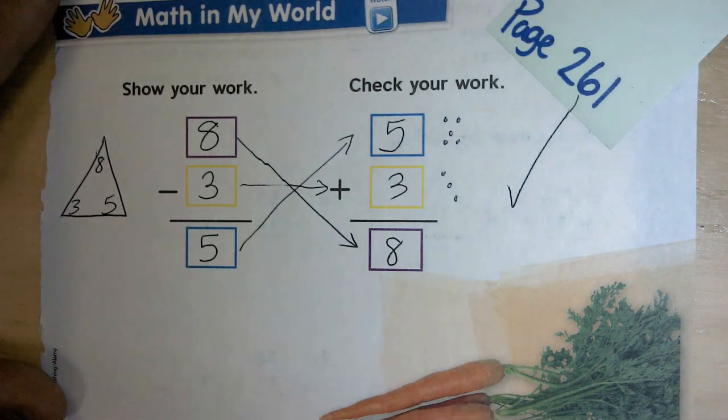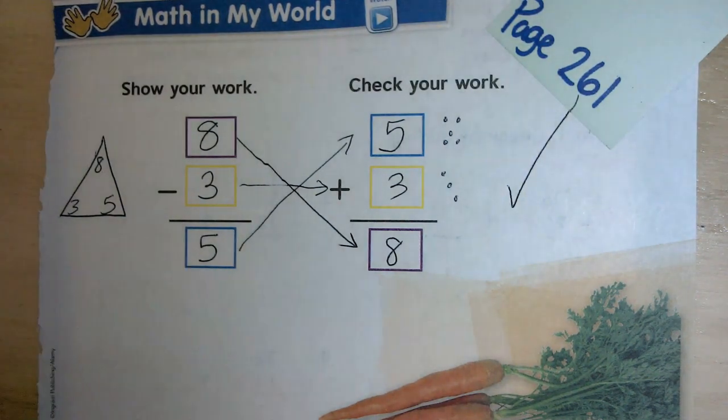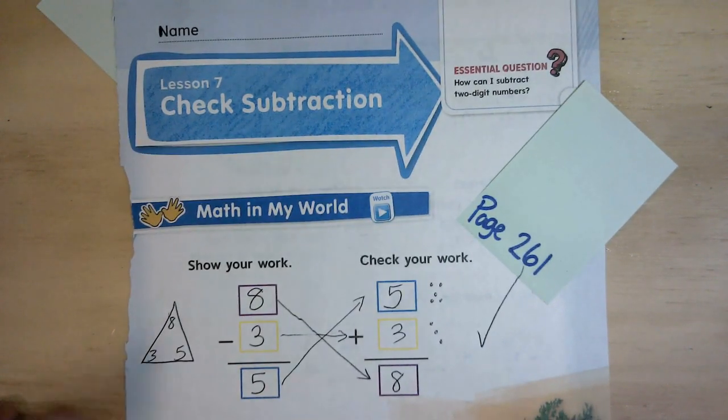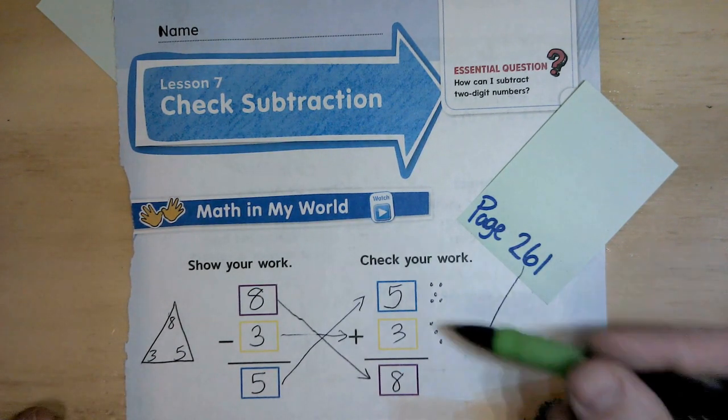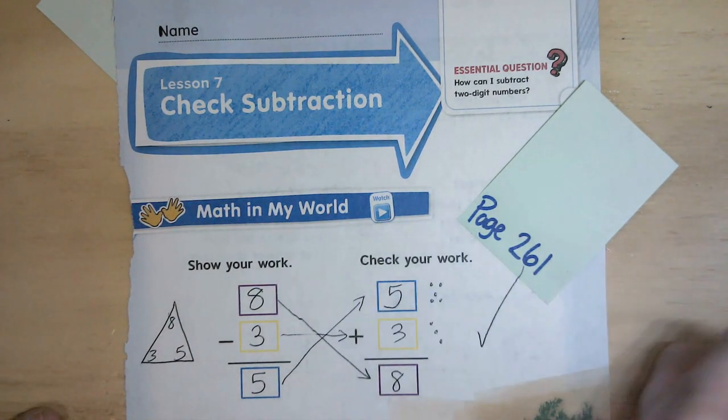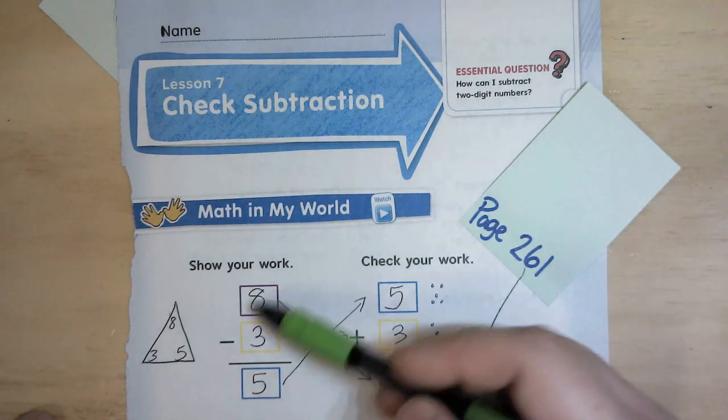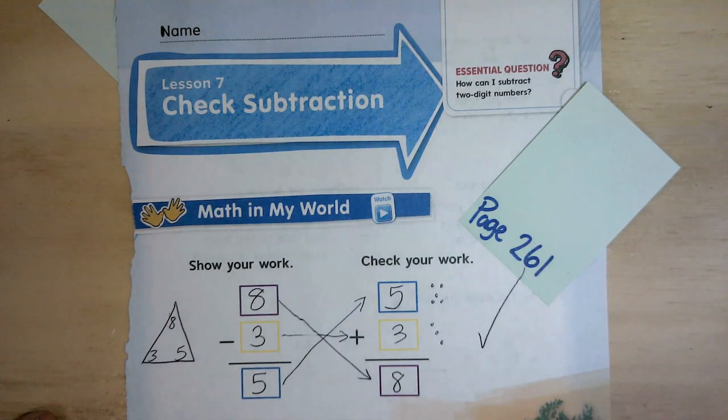This is just a way for us to make sure that we are doing things correctly. As we're working on these problems today, this is a strategy to make sure we didn't make a small mistake. Because if this sentence was not correct, then I would know that my answer over here was not correct. Let's turn to the next page and jump into our guided practice for today.